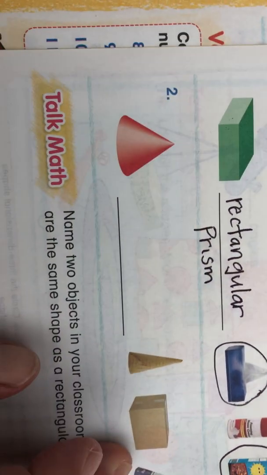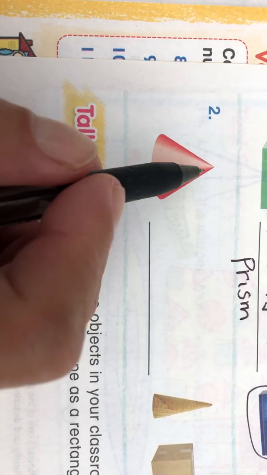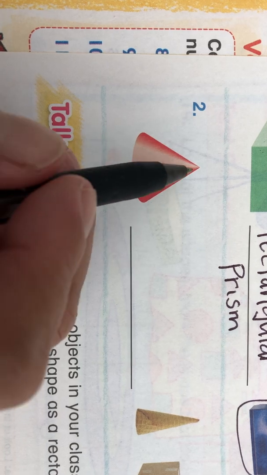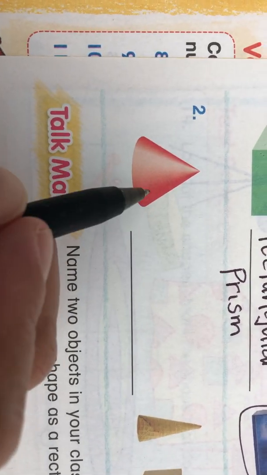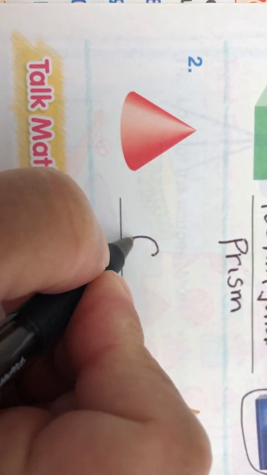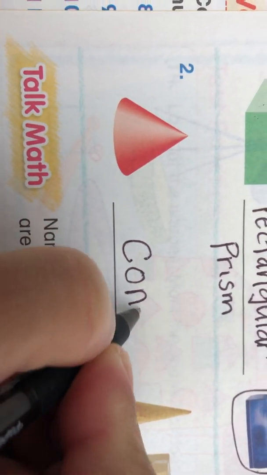Alrighty, now I'm going to try my next one. Look at this. It sort of looks like a pyramid, but it's not. It has a round circle on the bottom. It has a point on the top and a circle on the bottom, so that's called a cone. So I'm going to write cone. C-O-N-E. That's a cone.